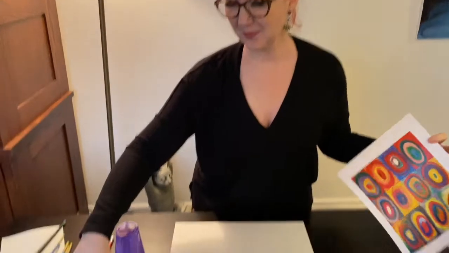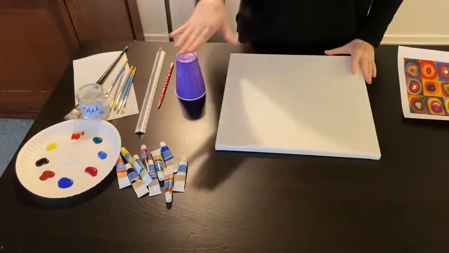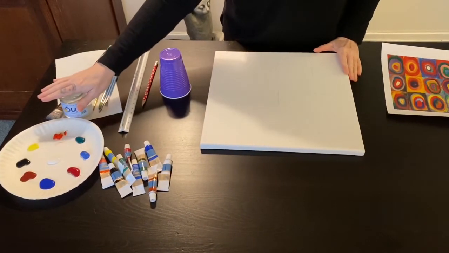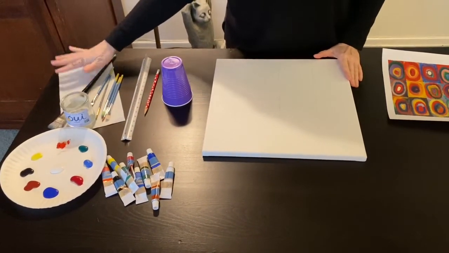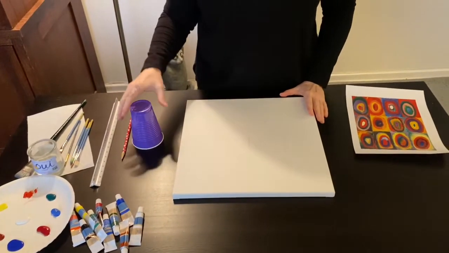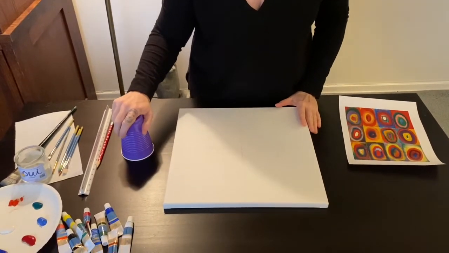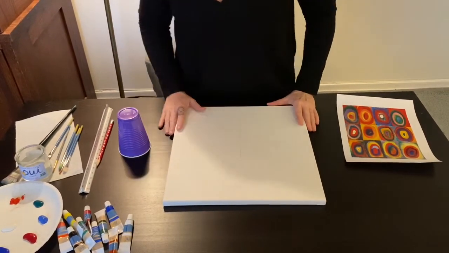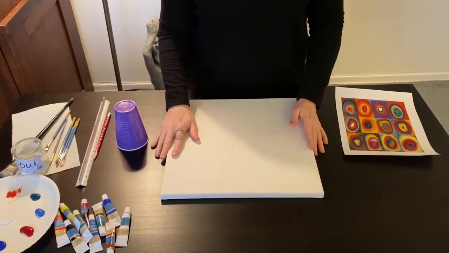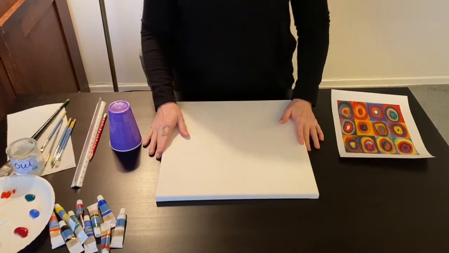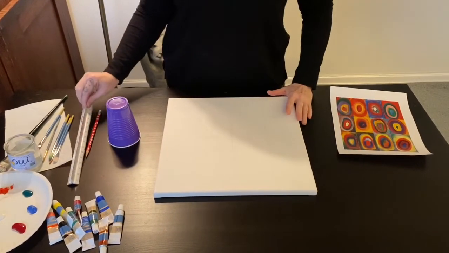So what we're going to be working with today is our tempera paints or acrylics, our paint brushes. We need a water cup, our trusty paper towel, pencil, something to make circles with. I have a plastic cup here, anything that's round. And I'm using a canvas again, but paper will be fine too, as long as it's going to support your paints. And I have a ruler here.